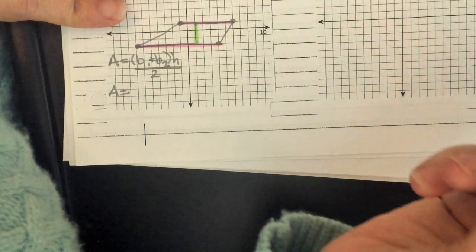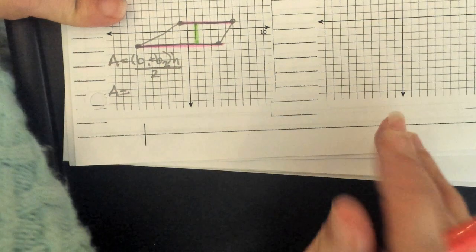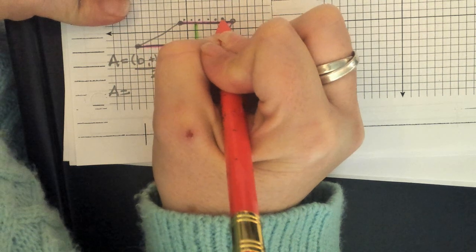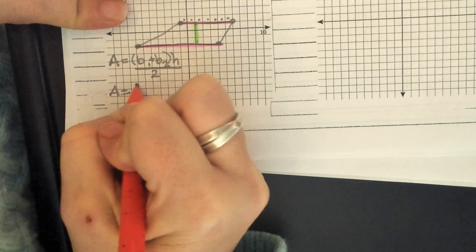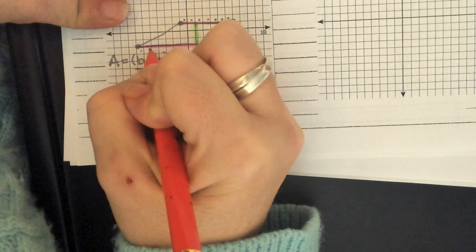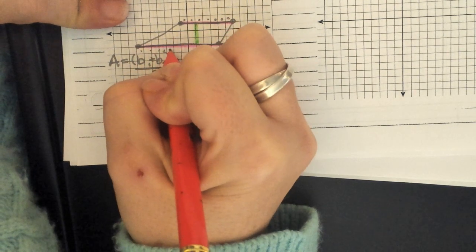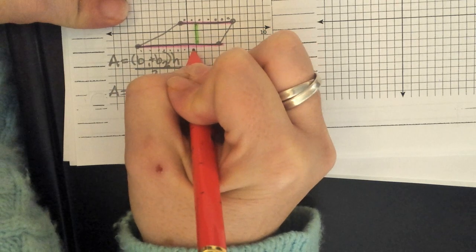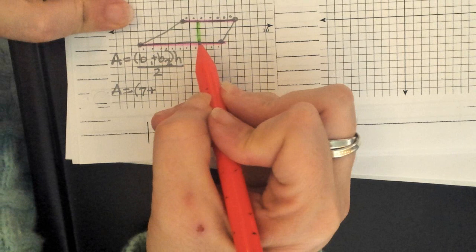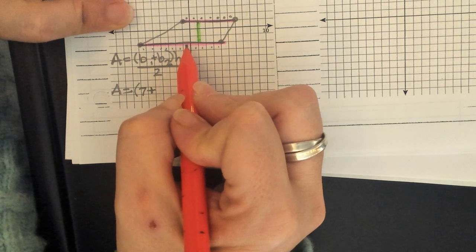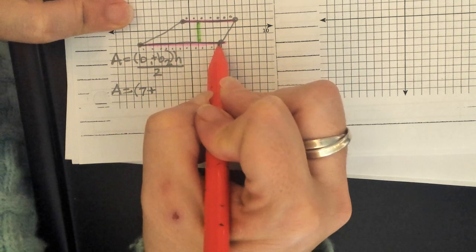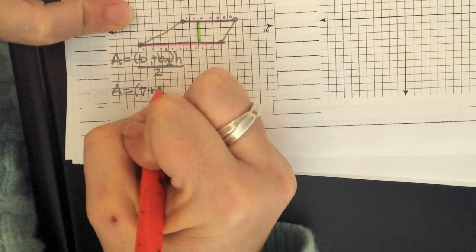Now, my bases are my pink lines. 7, that's what I got. 11 is what I got, but let me check. We go out 7, out 4, 8, 9, 10, 11. So it's 11.